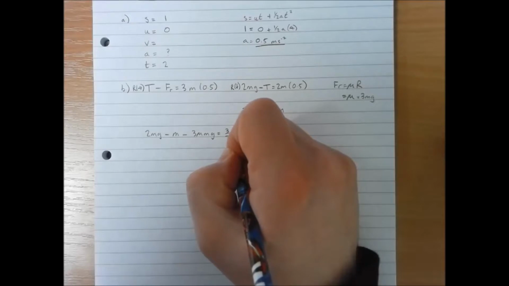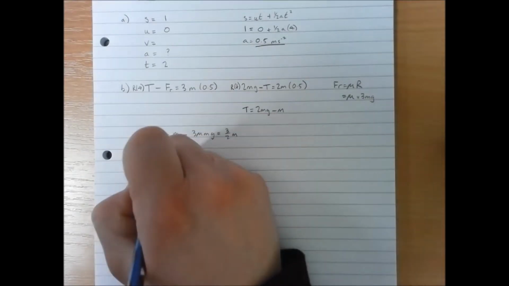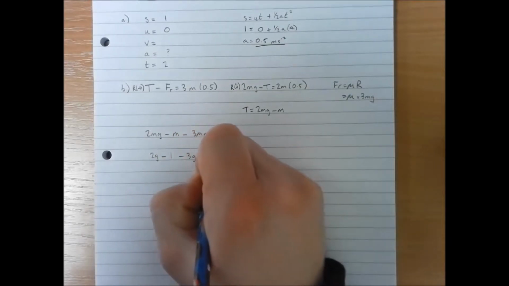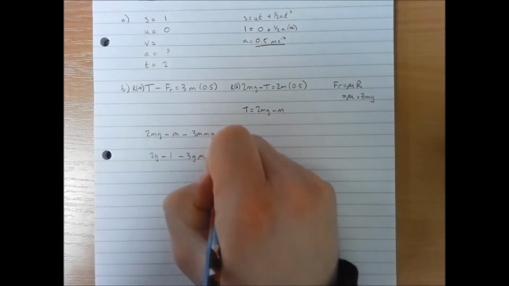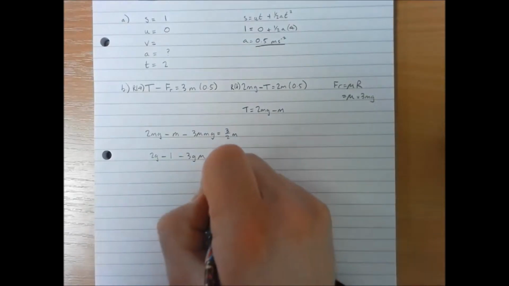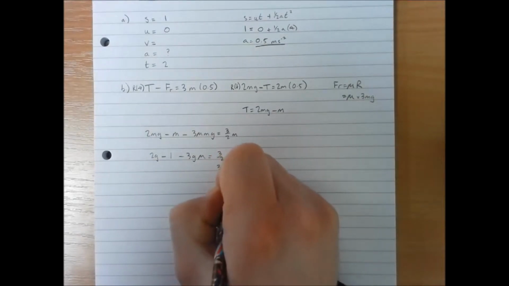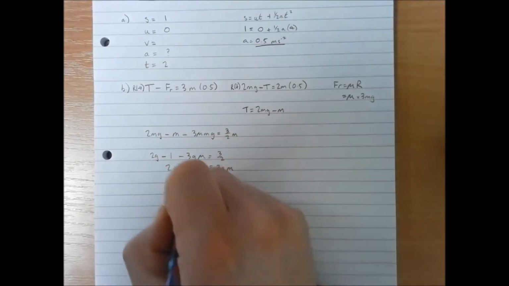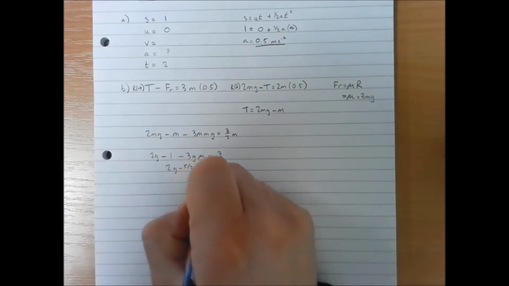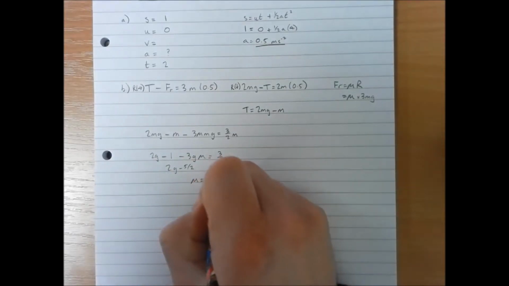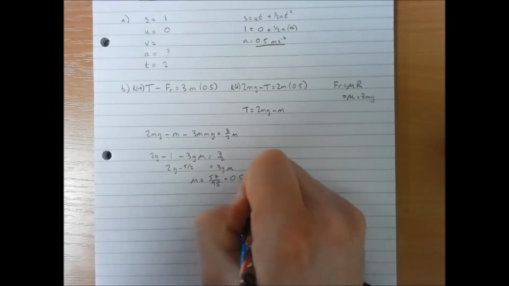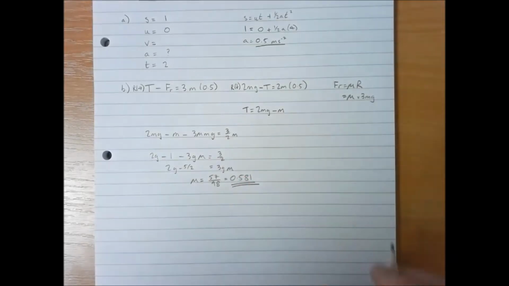m appears in every term here, so I can simplify that by dividing through by m. 2g minus 1 minus 3g mu equals 3 over 2. If I rearrange to make mu the subject, I get 3g lots of mu equal to 2g minus 5 over 2. And then if I divide through by 3g, I get mu is equal to 57 over 98, which is 0.581 to 3 significant figures. Mu is a coefficient, so there are no units in this question.